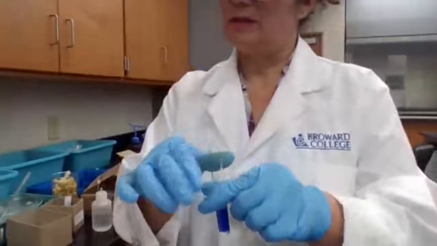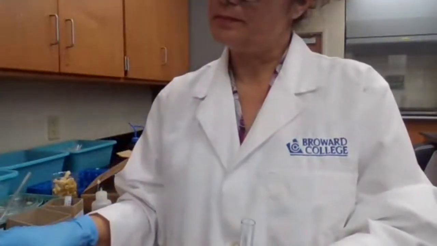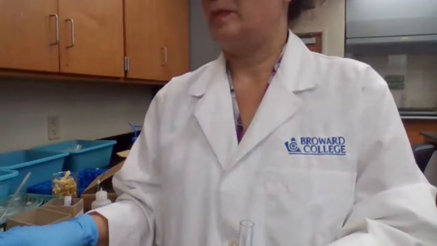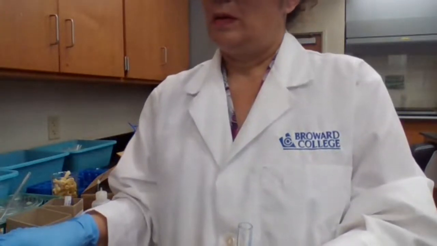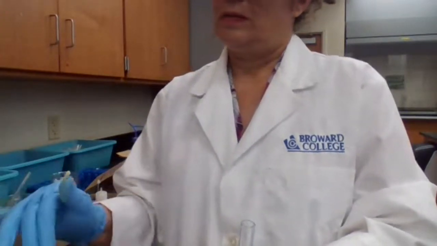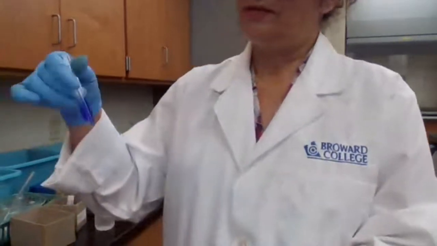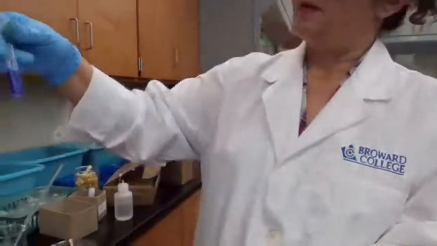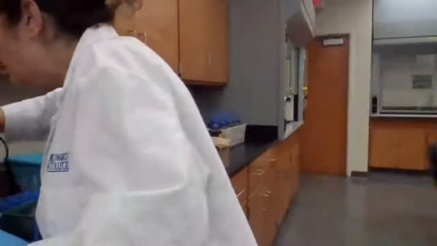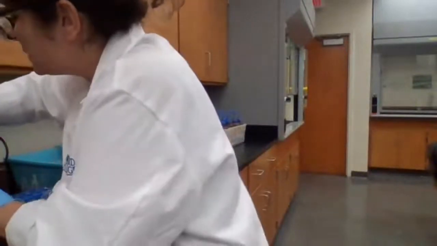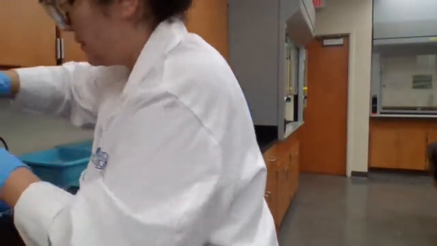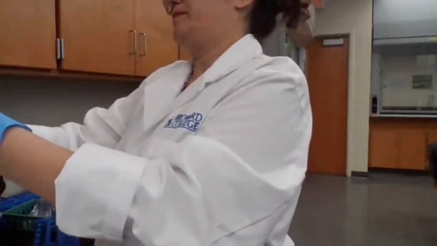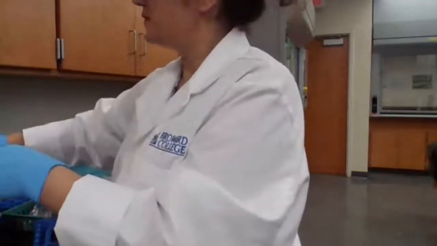Solution is basic. Next step, centrifuge. Make sure it's balanced before we centrifuge.